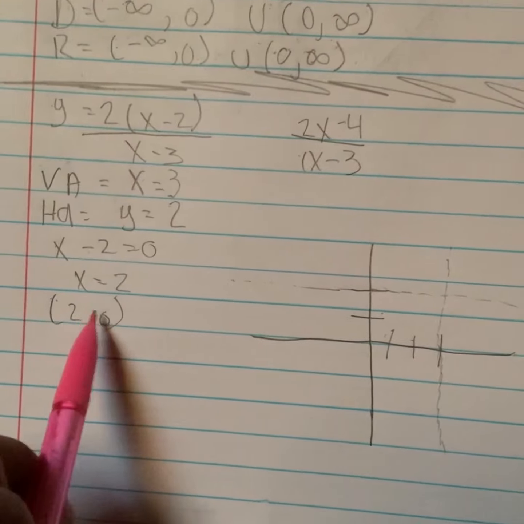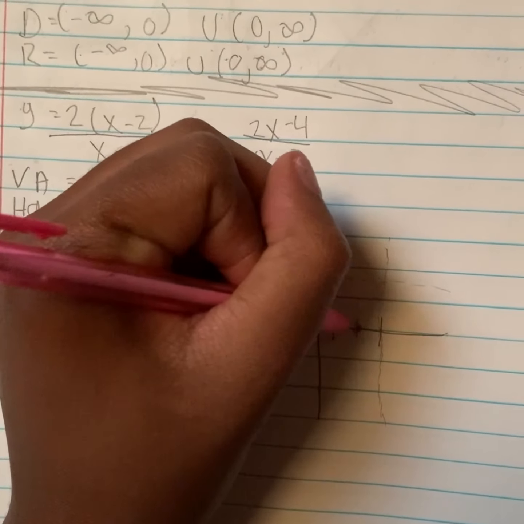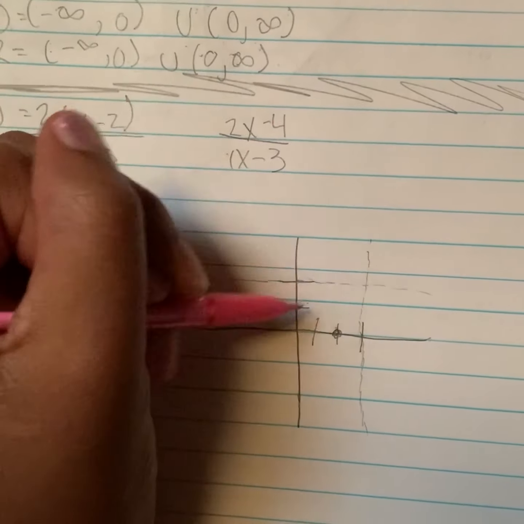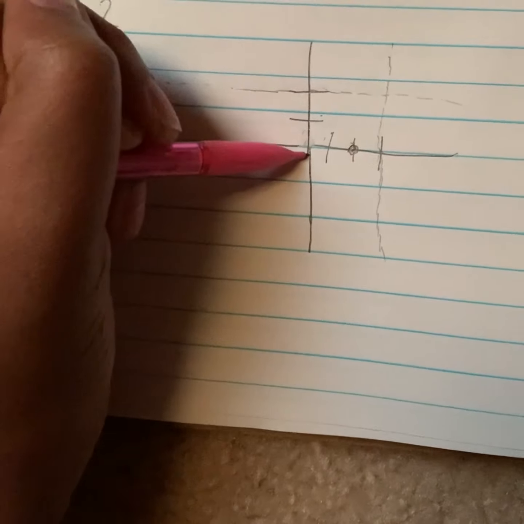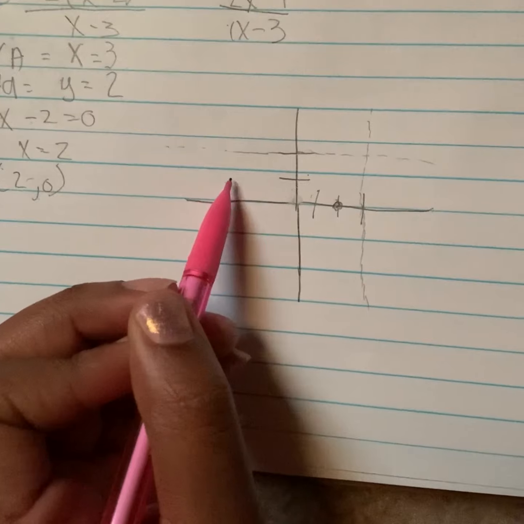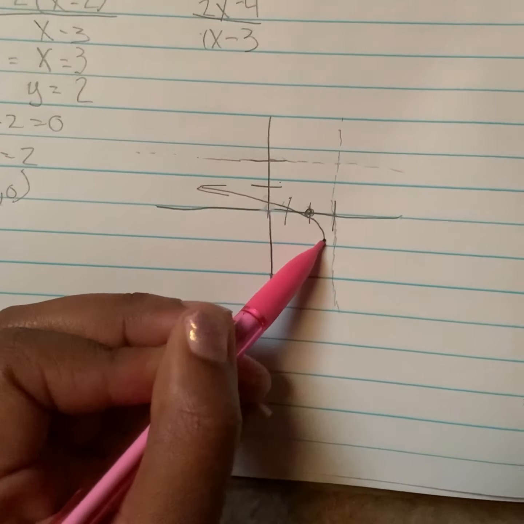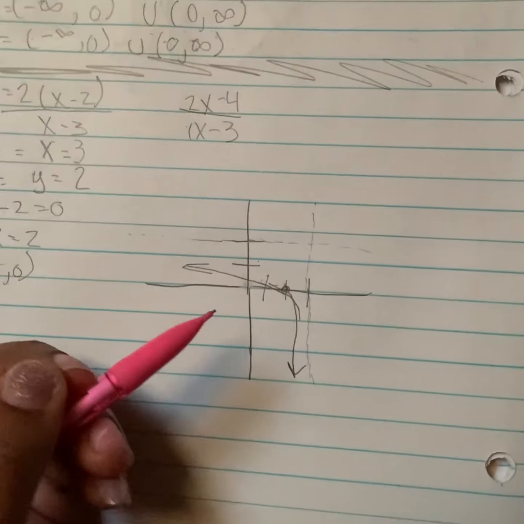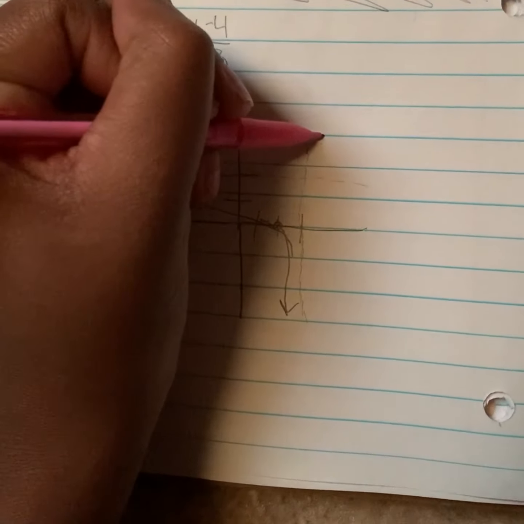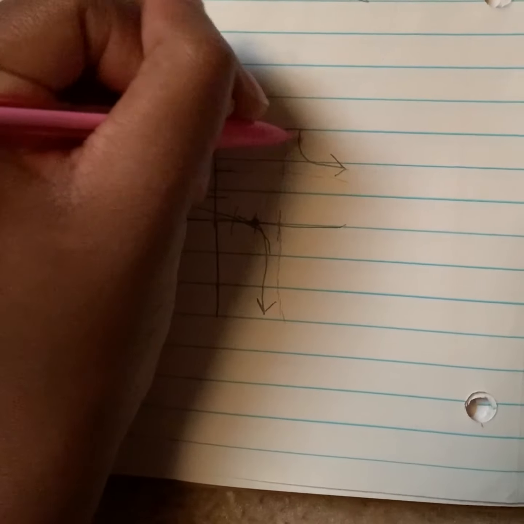So now let's plot 2, 0. So I messed up right there. So from here on out, we can already see that our graph will look something like this. Right through. And this graph looks similar to 1 over x, but it's actually different.